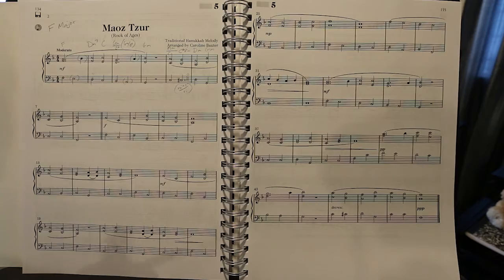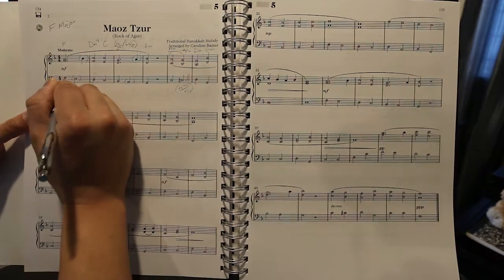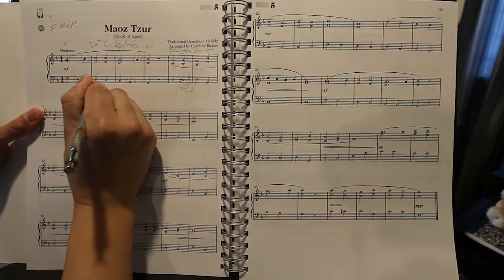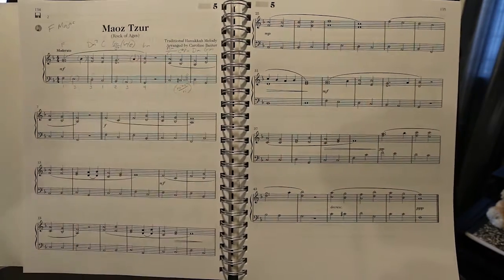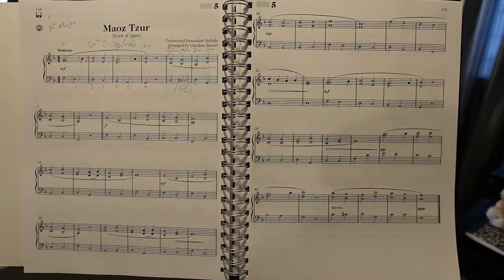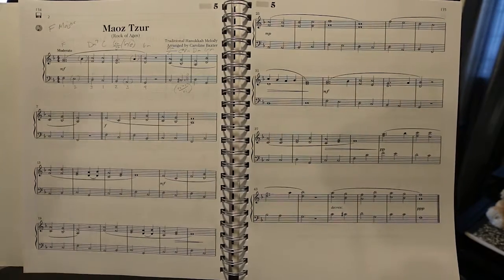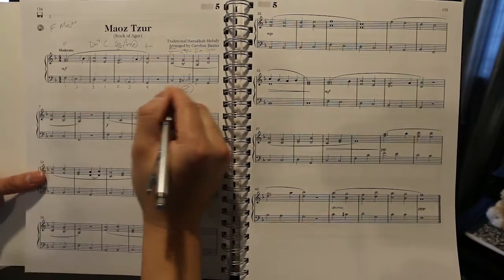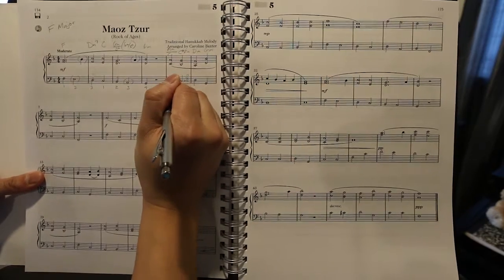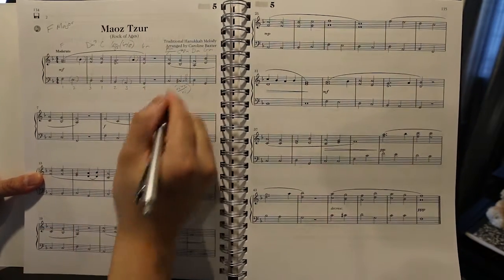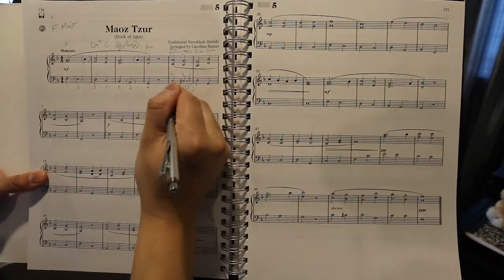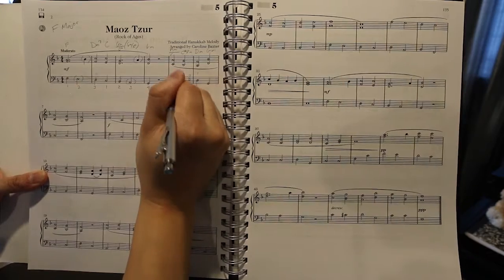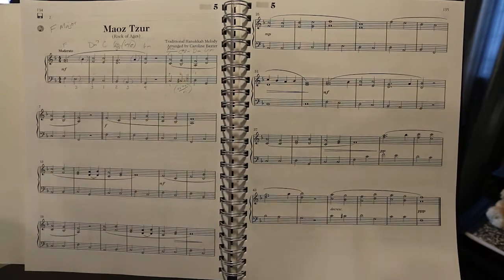So, since it's an F major scale, I suggest using the F major fingering. So that would be 1, 2, 3, shift, 1, 2, 3, 4. I think that's a very easy way of doing that. Going on. There's a few ways to do this. You could shift up and do 3, 2, 1. Or you could stay in the same position and do 1, 2, 1 with a crossover.